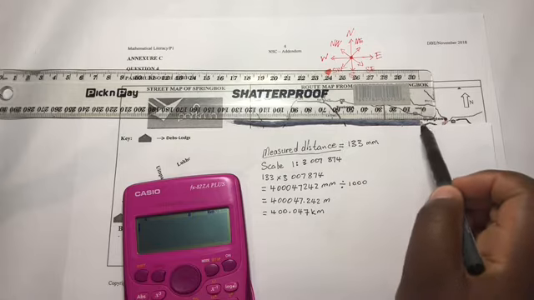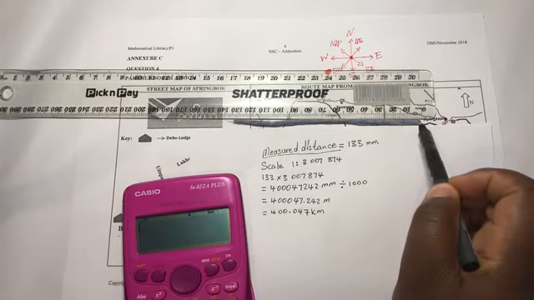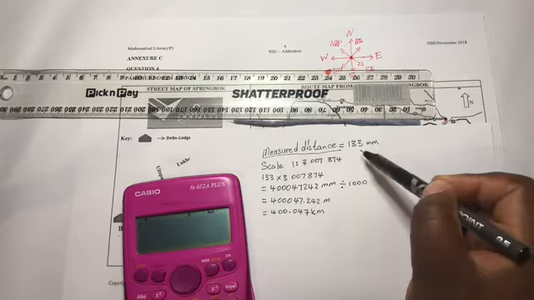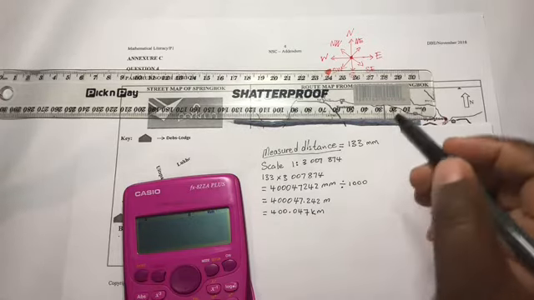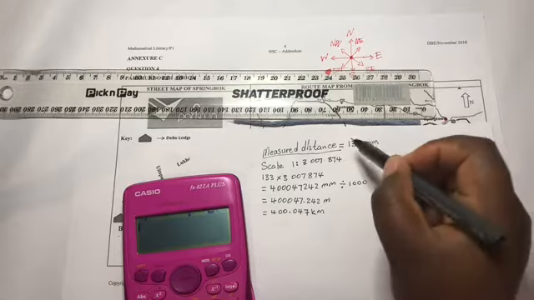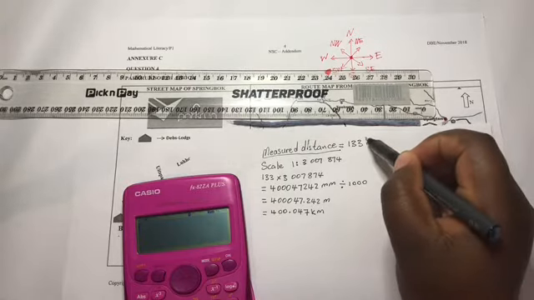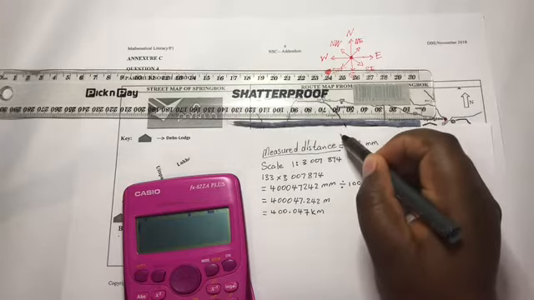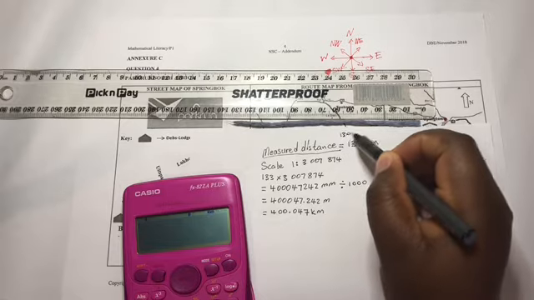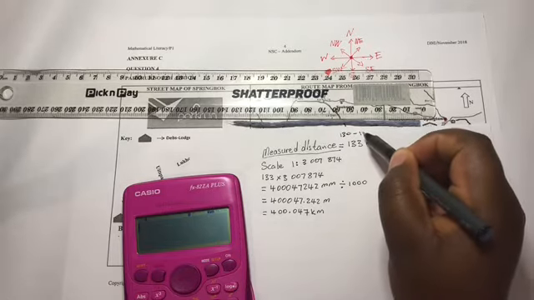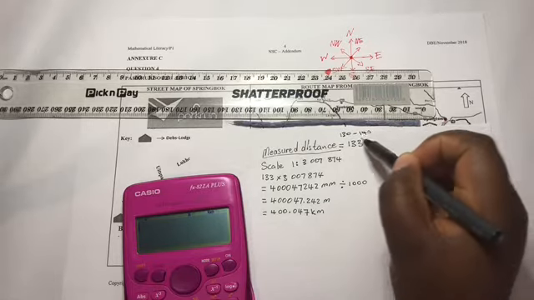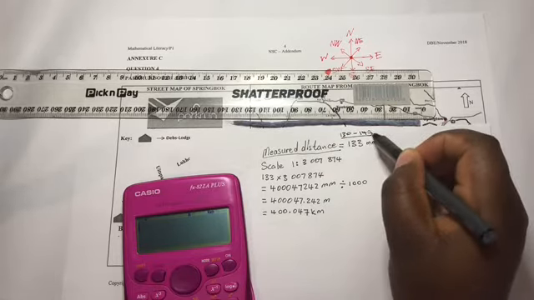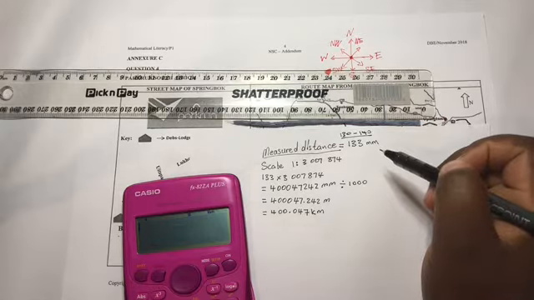So on the map I measured a distance of 133 millimeters. So normally for this type of question you'll find that you'll still get a correct measurement if your measurement ranges between 130 to 140 millimeters.